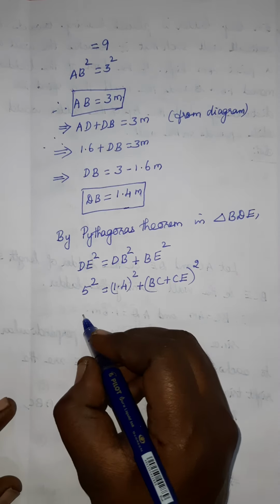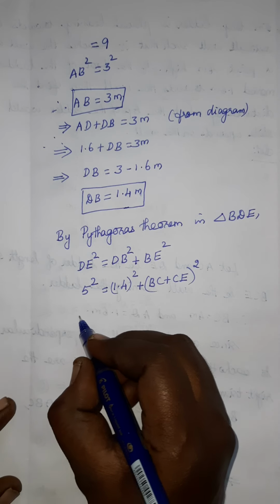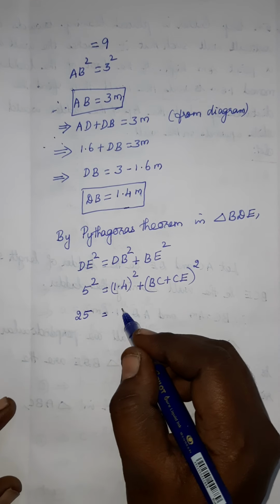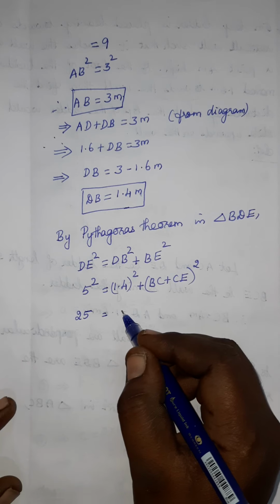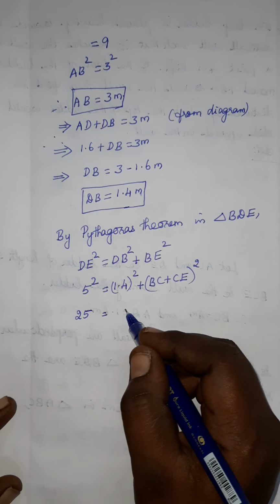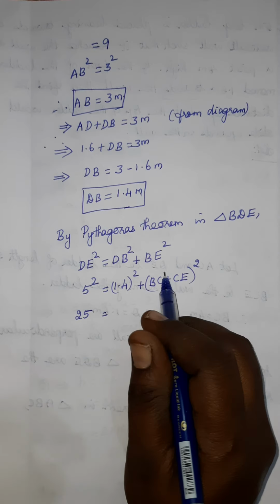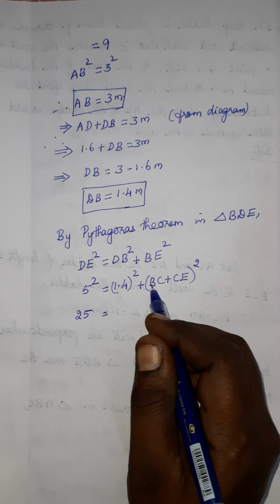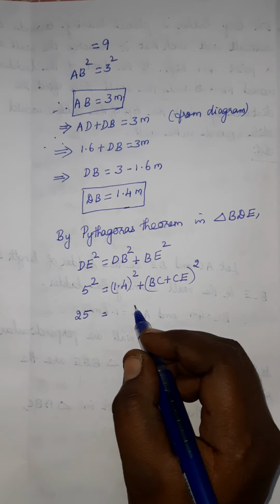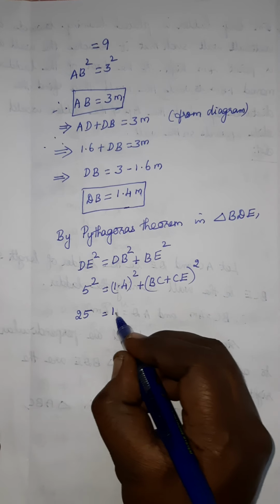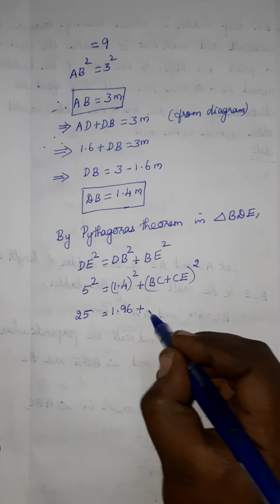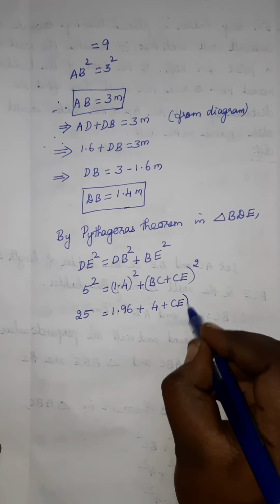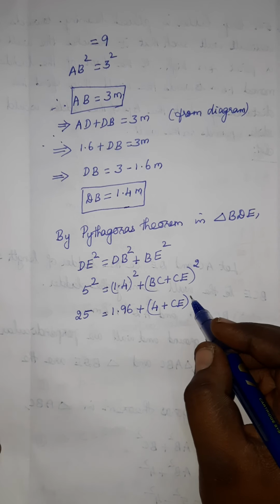5 square is 25, which is equal to 1.4 the whole square. You can consider it as 14 square. 14 square is 1.96, but 1.4 square means 1.4 into 1.4. When you multiply, there are 2 decimal places in the product, so in the square value you also need 2 decimal places, so you will get 1.96, plus what is the BC value? Already we know it is 4, plus CE, the whole square.